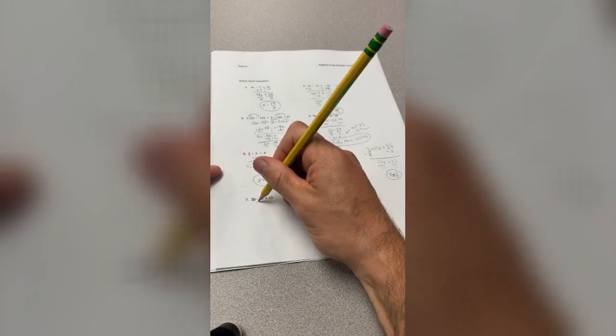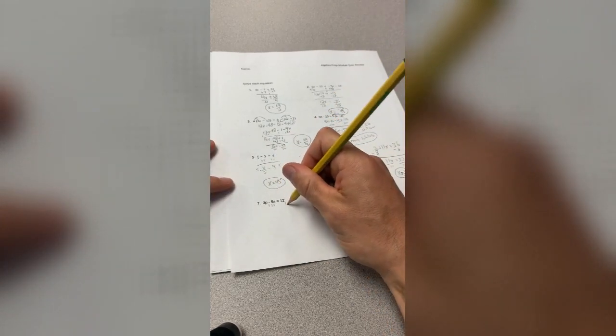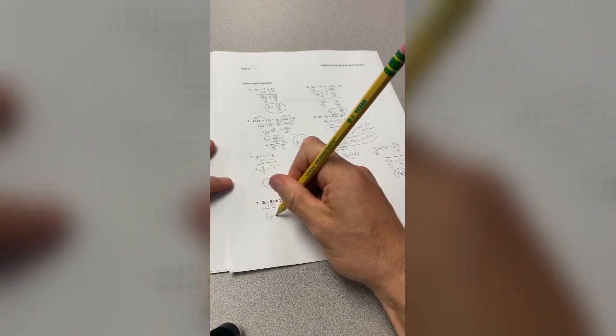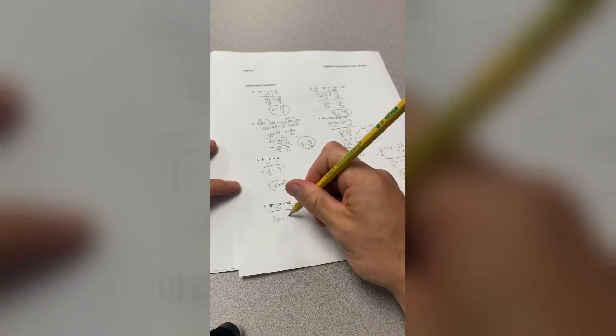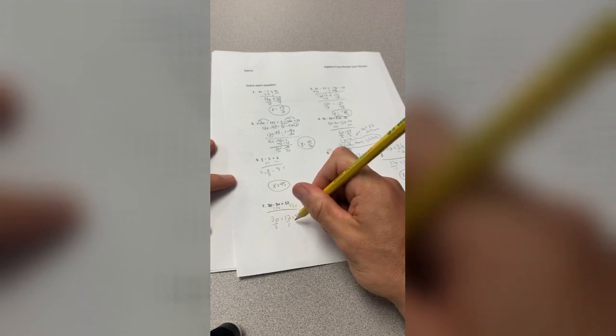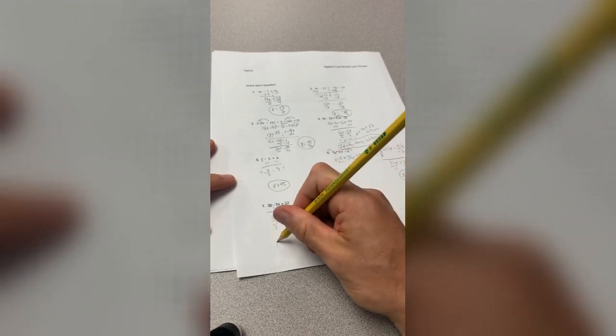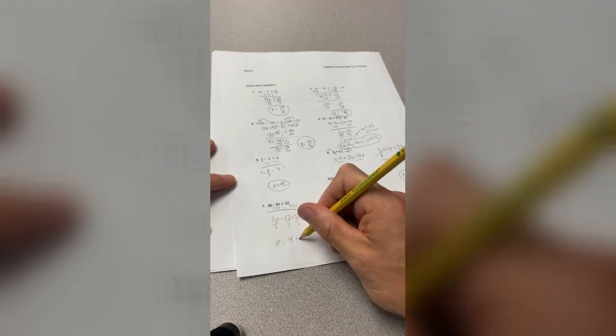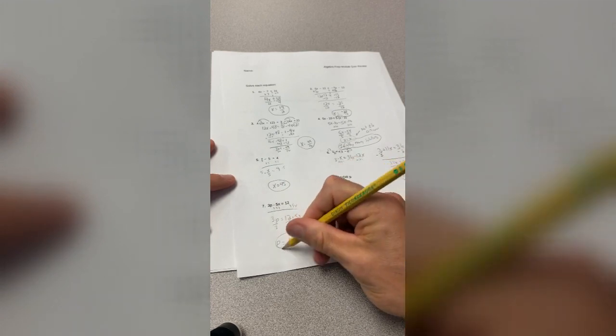Solve for p. Add 5x, add 5x. The goal is to isolate the p. 3p equals 12 plus 5x. How do I want you to do this? Well, I need you to simplify it. So we're going to divide each individual term by 3. P equals 12 divided by 3 is 4, plus 5 thirds x.